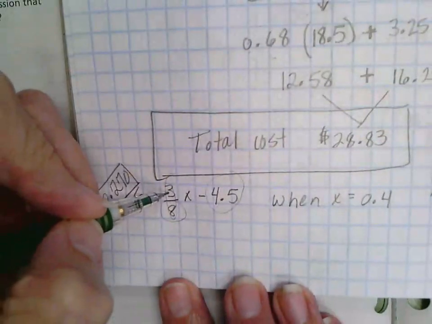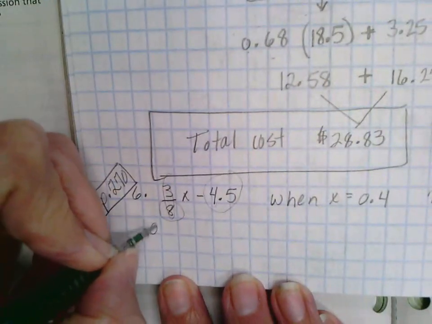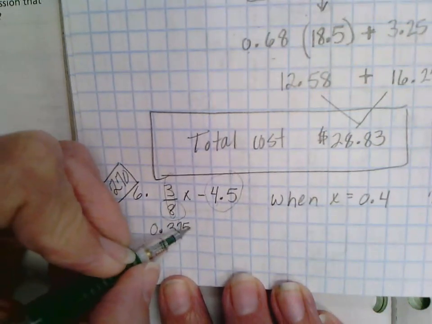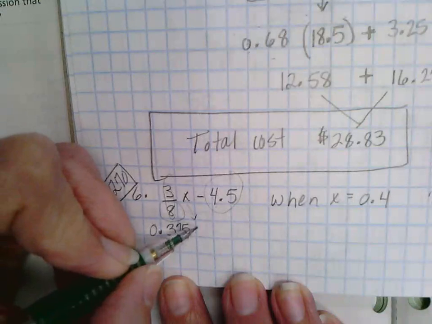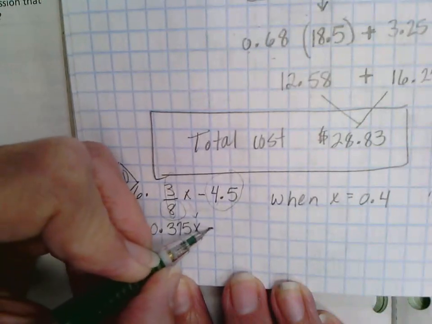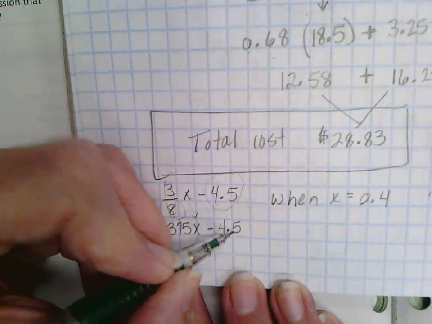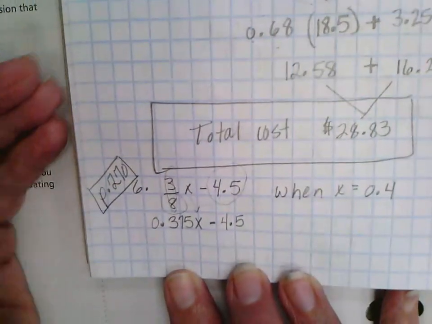So I'm just going to replace that fraction, keep my variable of x, minus 4 5/10.